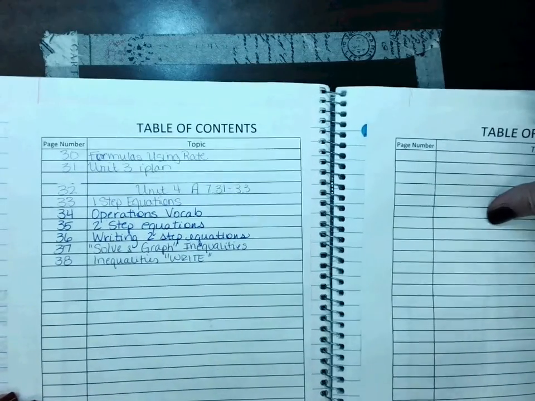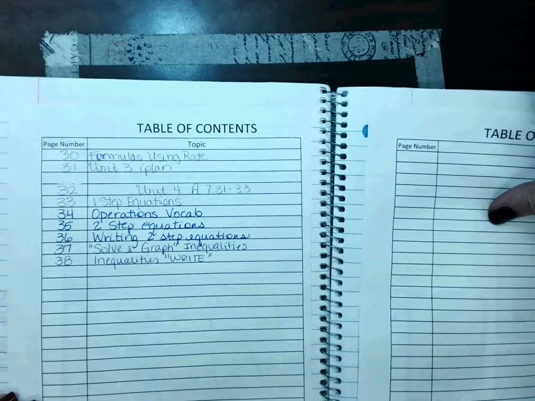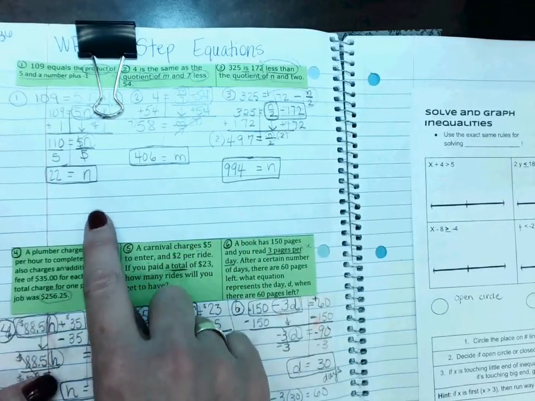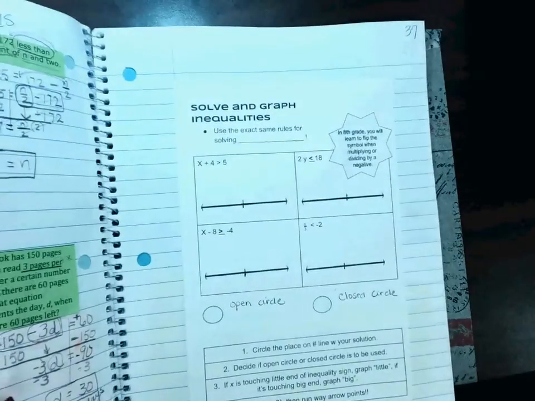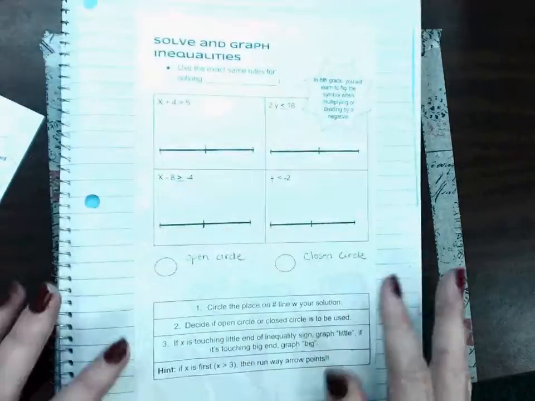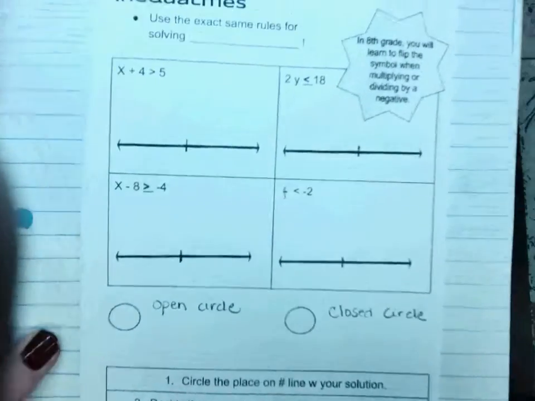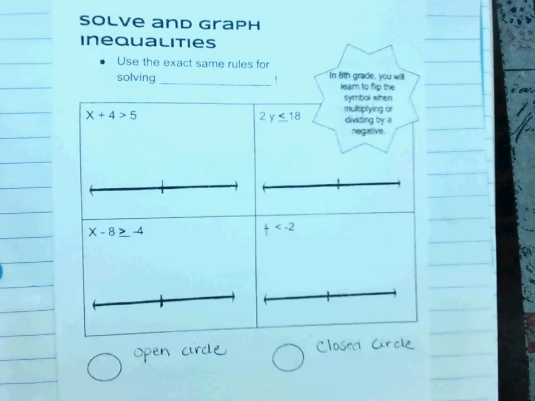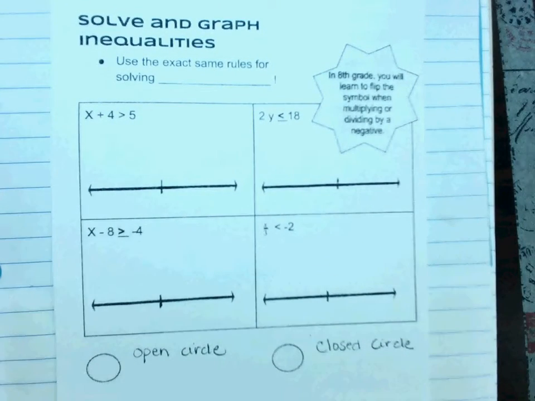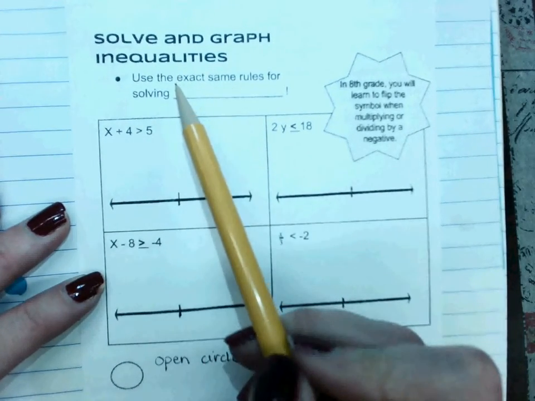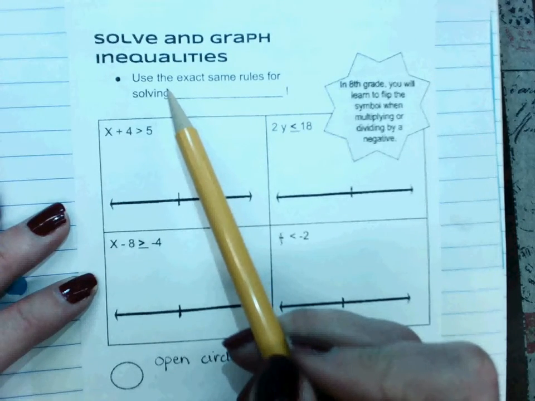So 37 and 38. I'm going to turn my book to page 36, where we learned to write and solve two-step equations. And on page 37, I've already glued in my half sheet on solving and graphing. So I'm going to zoom up here. This is going to be really quick and easy. I bet you're enjoying how simple this is after writing and solving two-step equations, because solving and graphing inequalities is very much the same thing.